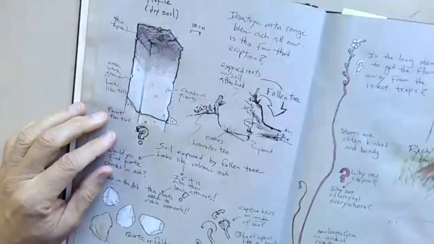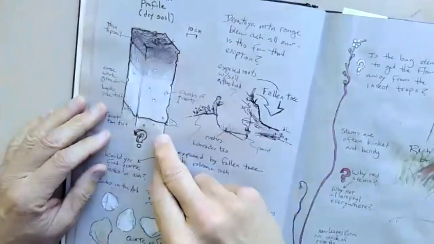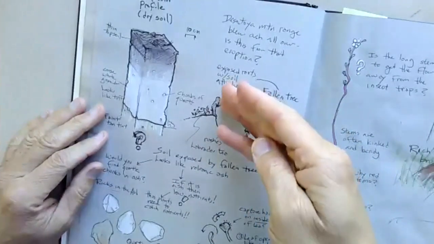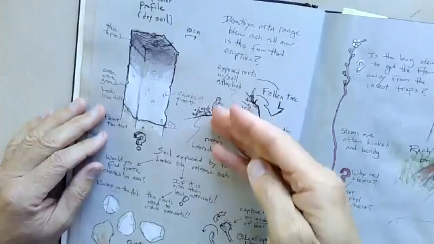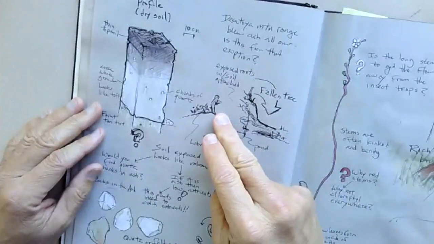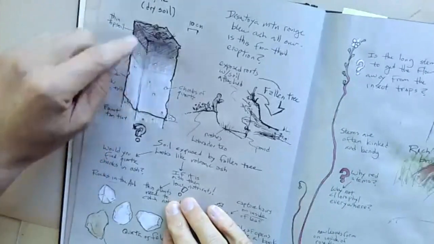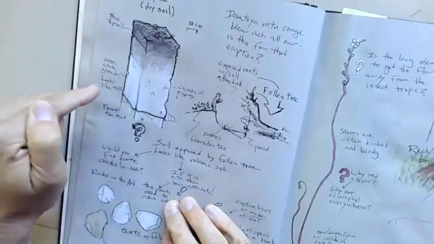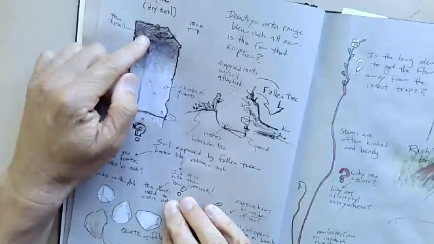I'm exploring up in the Sierra in a valley, and I come to a place where a tree has fallen over, and it's revealed the layers of the soil, much as you'd see layers of rocks. I'm seeing layers of soil here. And here is a little vertical column of what that soil is doing. There's this white layer down below. Then there's a thin topsoil here.